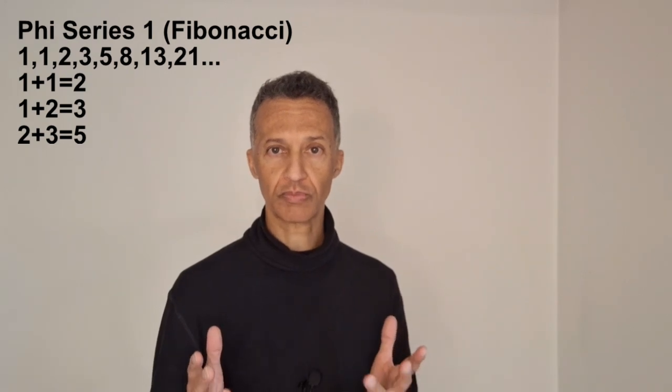Now, mathematically, these spirals can be described with a simple pattern where each number is the sum of the two previous numbers. So it's a micro pattern. If we look at the numbers in the Fibonacci series, or Phi series 1, the sequence goes something like this: 1, 1, 2, 3, 5, 8, 13, 21, and it just keeps going. So you can see that each number is the sum of the two previous numbers. So this is a micro pattern.